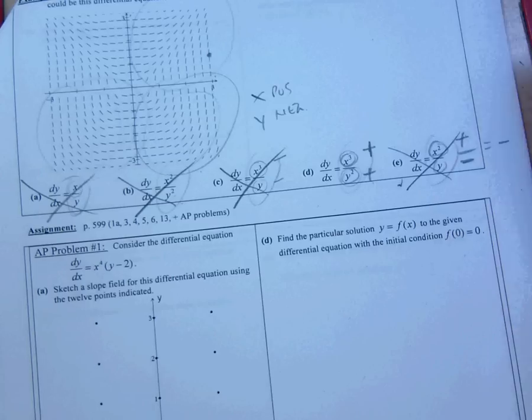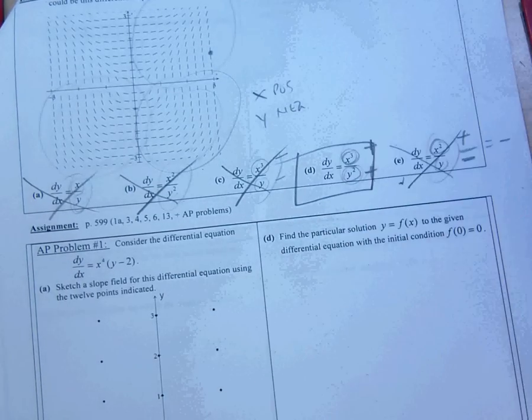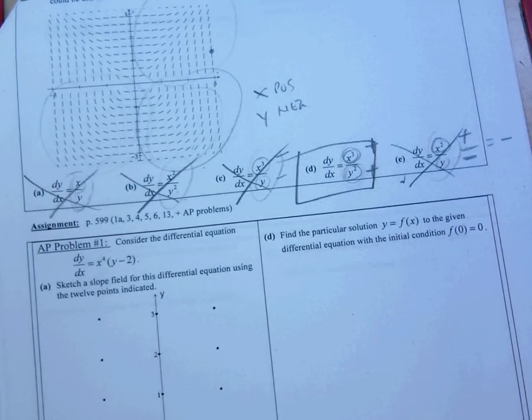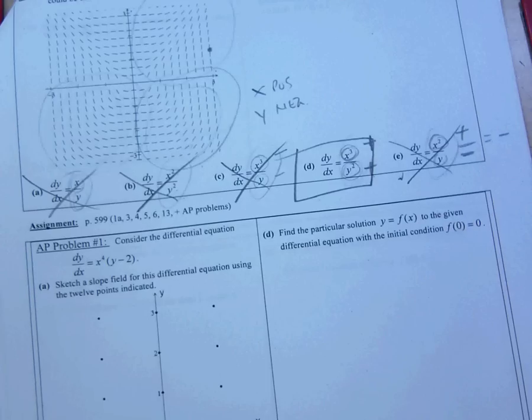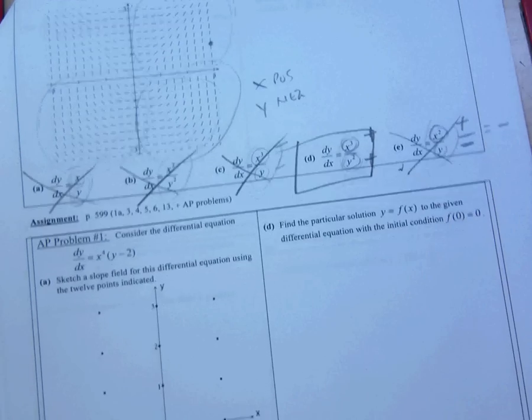So just by quadrants, I didn't even have to try points. The quadrants were good enough to tell me the answer is D. Everybody got that? Yeah? All right, so you can go ahead and do this AP problem.